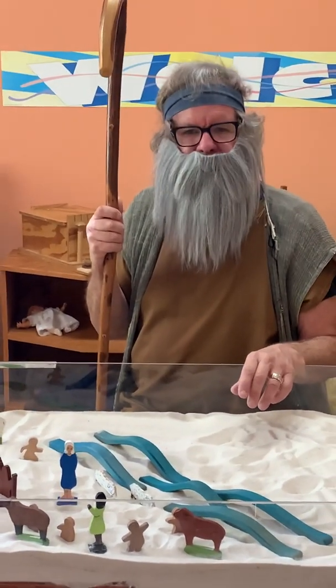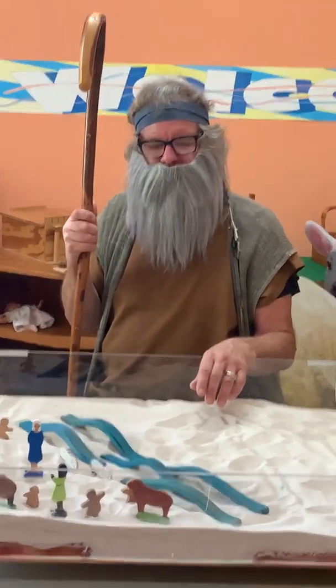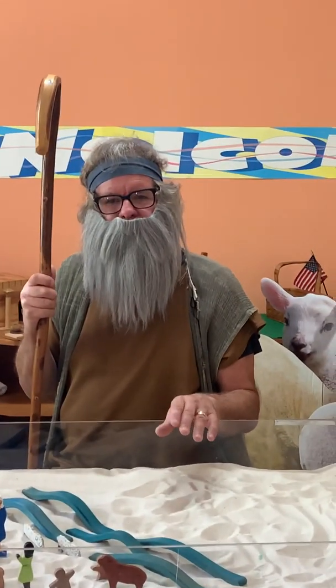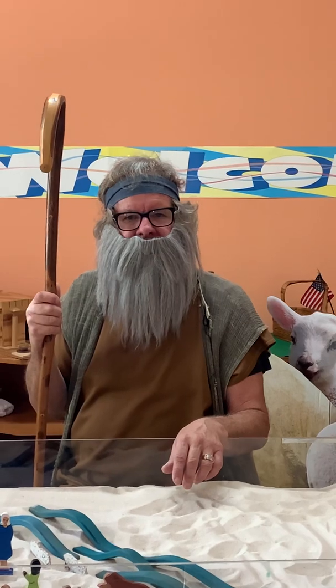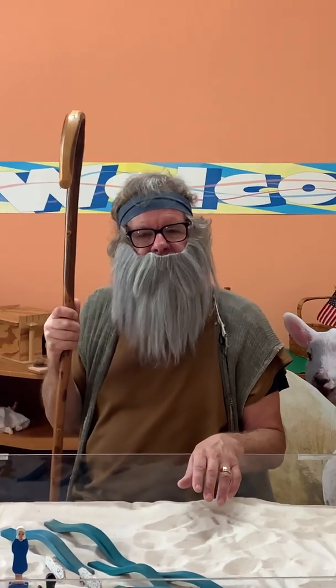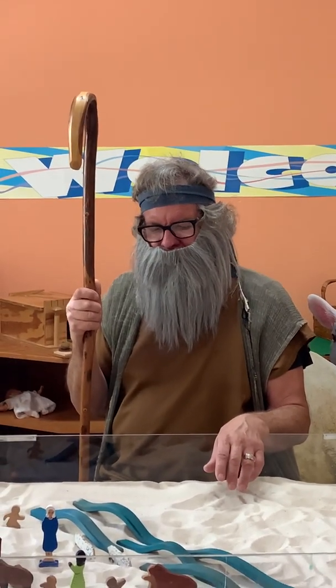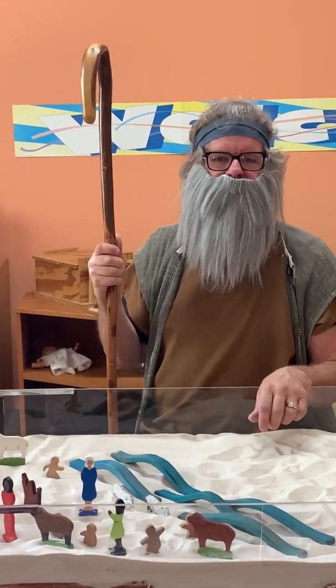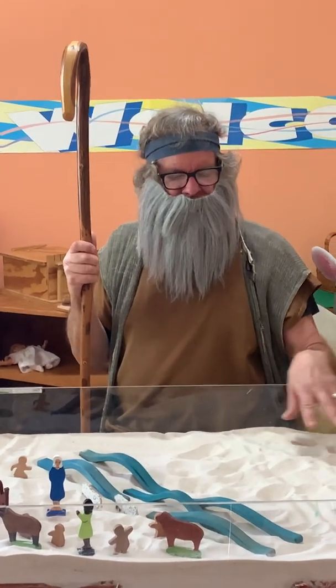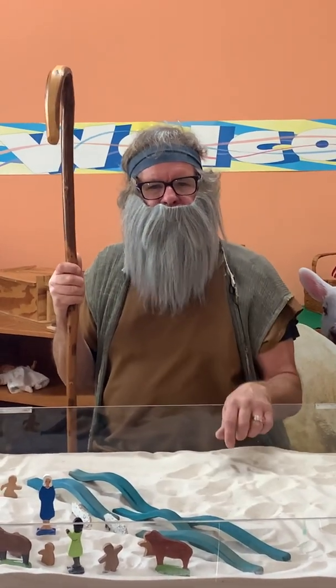So that's the story about Moses, and there's a lot to it. So remember to go to your Bible and ask your mom or dad to help you find the story, but read that story because it's really very exciting. Now let me ask you, what parts of the story did you like? Did you like the part about coming to Egypt?